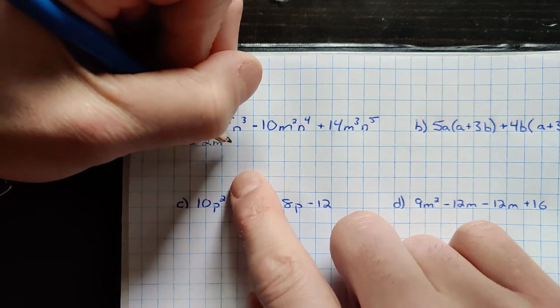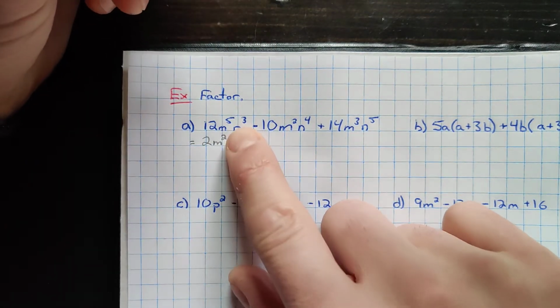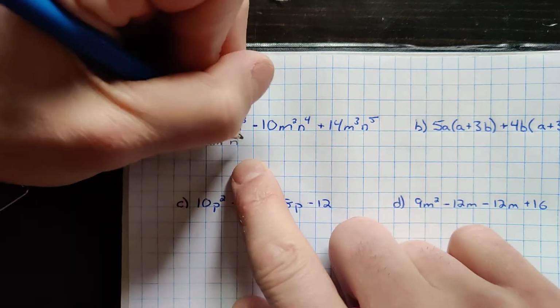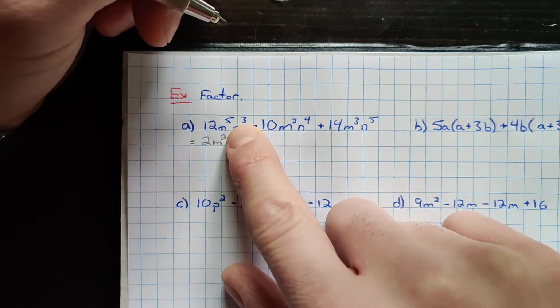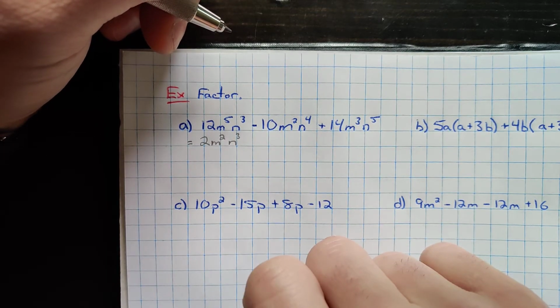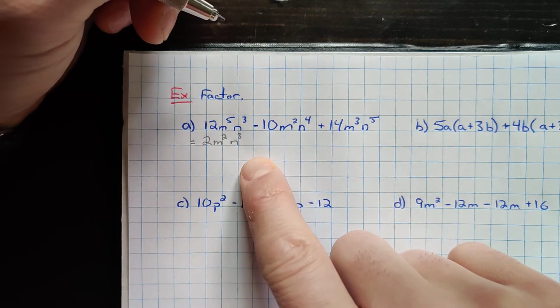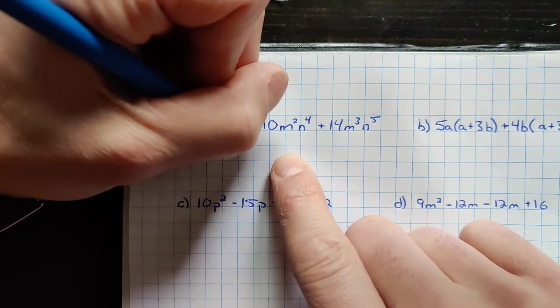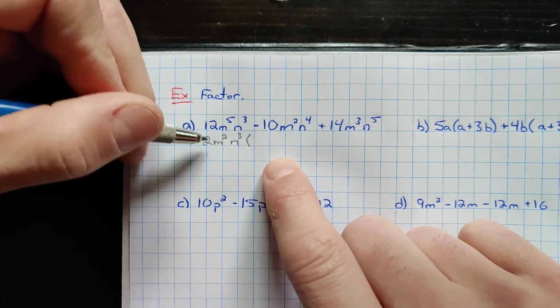They all have an n, so I'm going to put the n down. And again, we look for the lowest power on the n, which is 3. When we divide that out, those n's will cancel each other, and it'll still leave some here. So there's our common factor, 2m squared n cubed. And now we divide everything out.